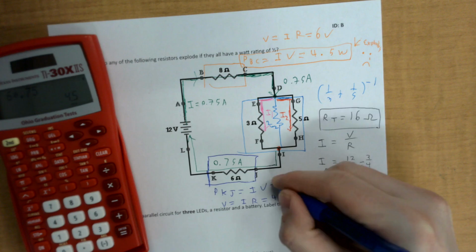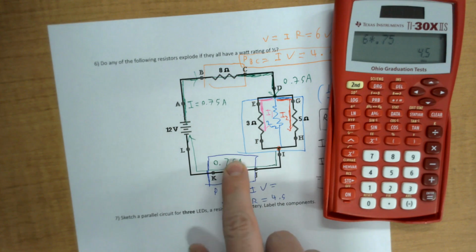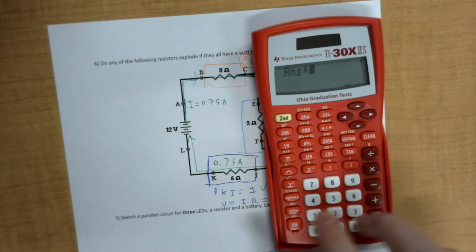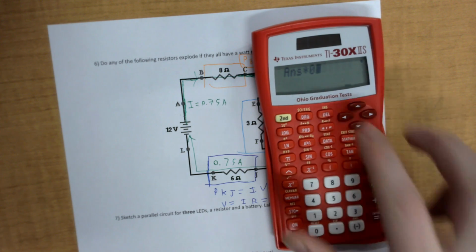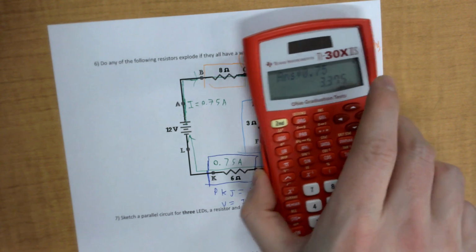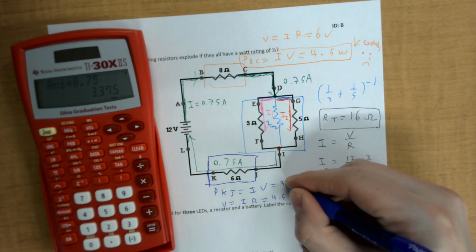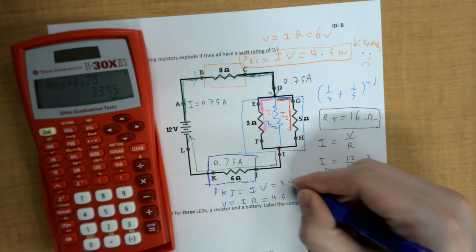Okay, that means we can now figure out the power: 4.5, the voltage, times the current, so multiply that by 0.75. And we get 3.4 watts when I round.